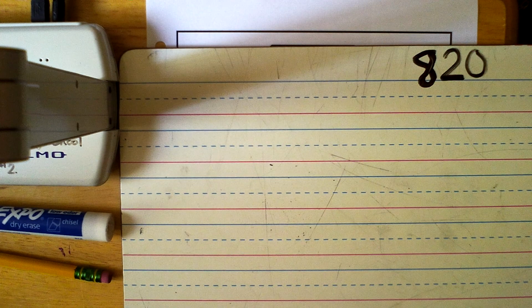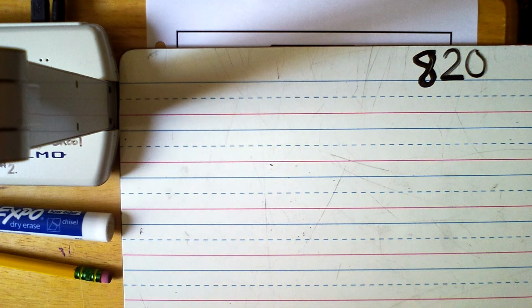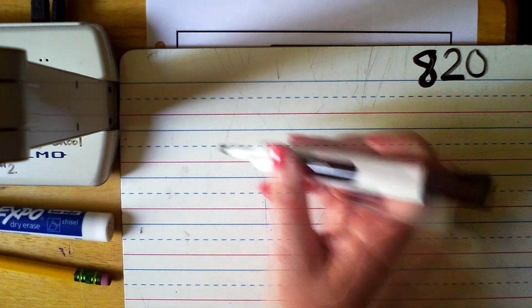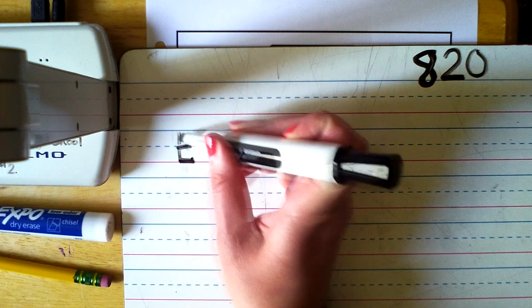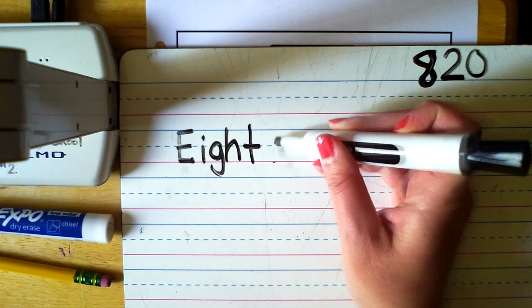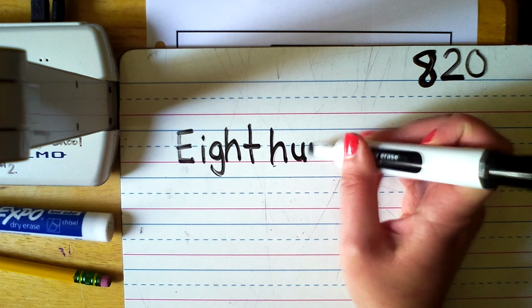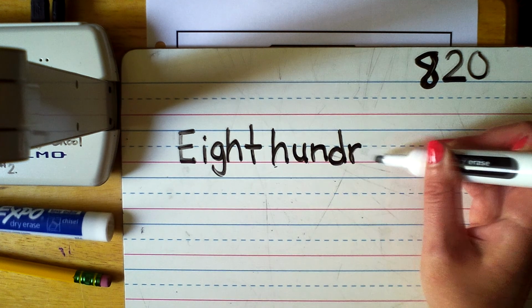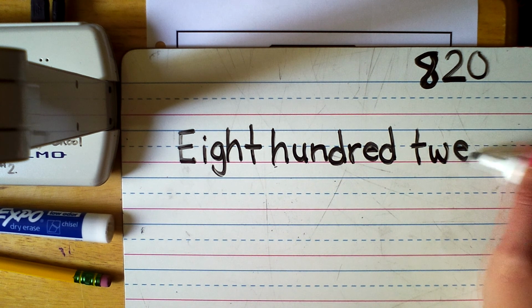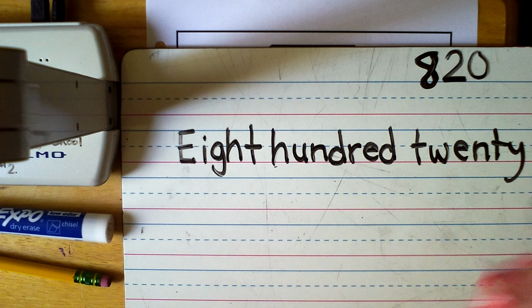Let me close my window because it's loud outside. So now I'm going to show 820 in word form. E, I, G, H, T, H, U, N, D, R, E, D, T, W, E, N, T, Y.